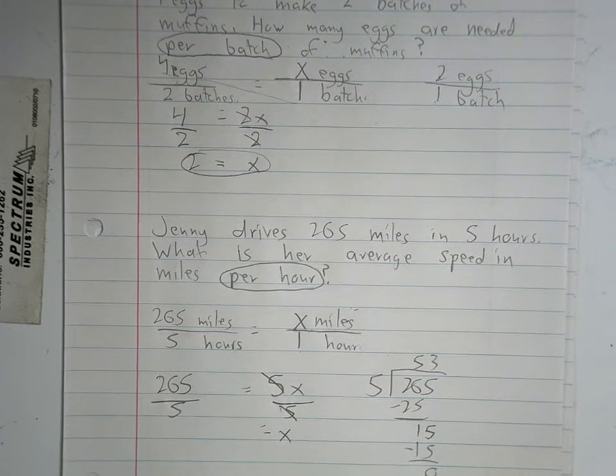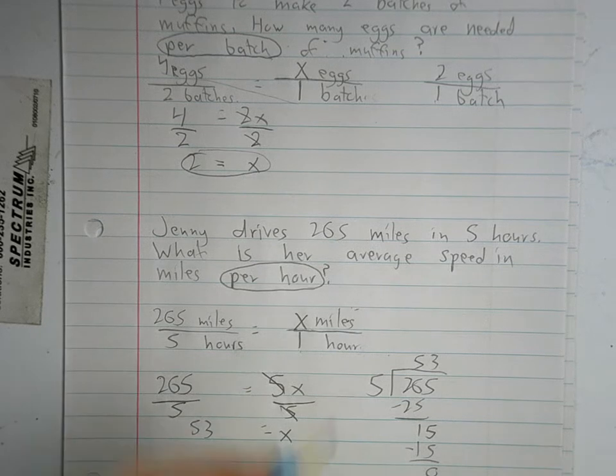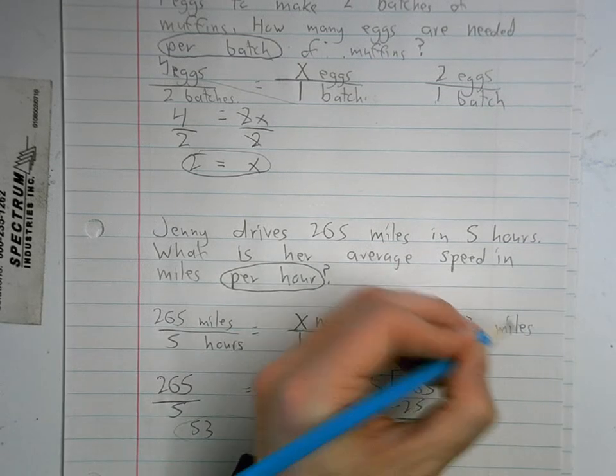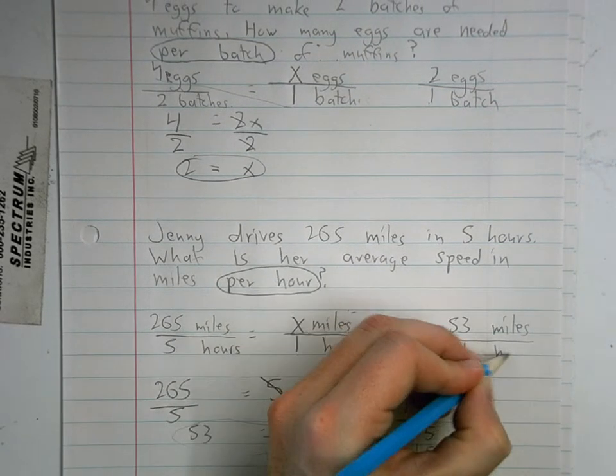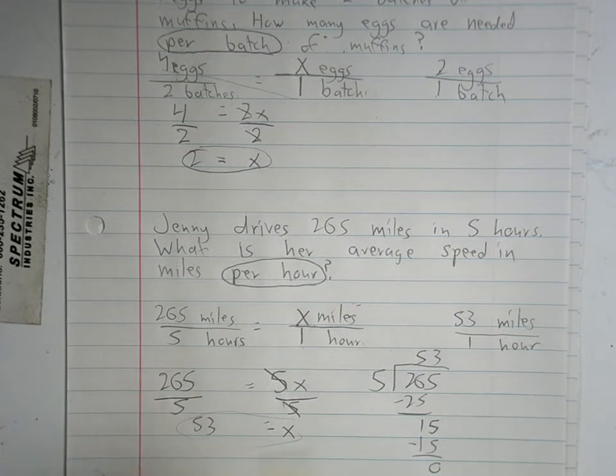So you see that x equals 53. So we are going 53 miles in every 1 hour. If you're driving on the freeway, that's pretty slow. If you're driving just on normal streets, that's fast.